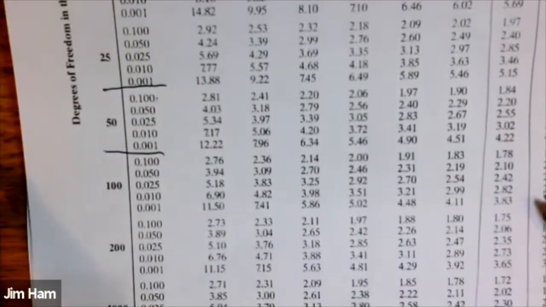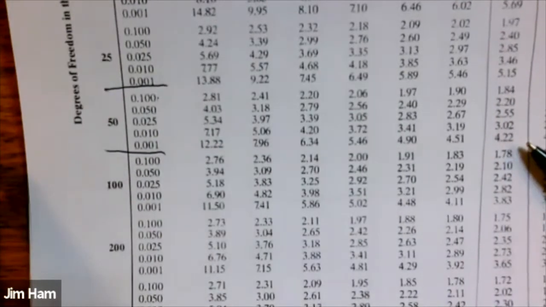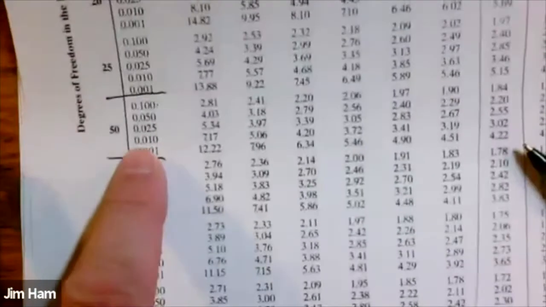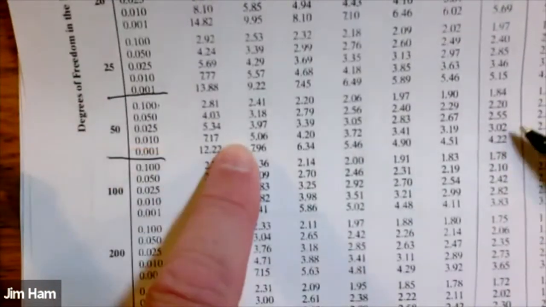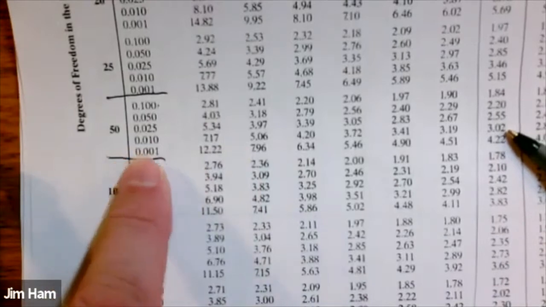Okay, see if you can find the critical value with this table segment that you have in front of you. Okay, good, and there it is. Alpha is 0.01, just follow that all the way over, and you get to 3.02.